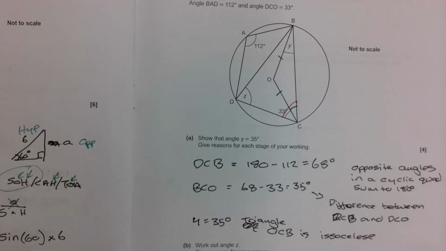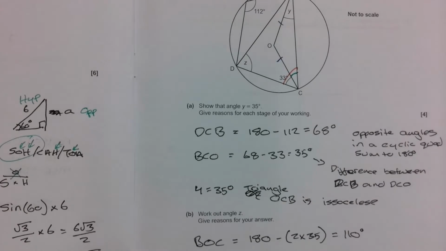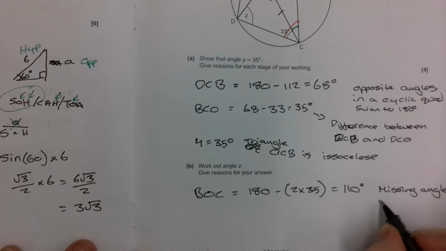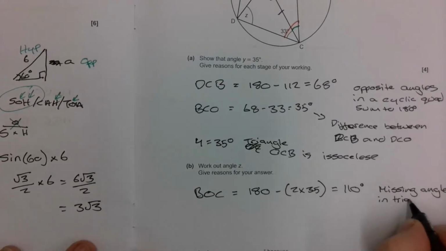So that's going to be 110 degrees, because two lots of 35 and two 35s. And that's the missing angle in the triangle. And we're using part A.